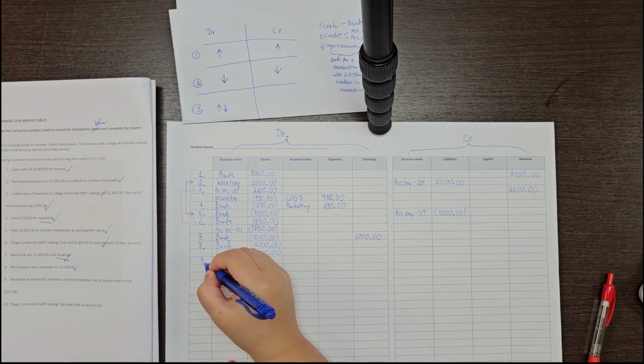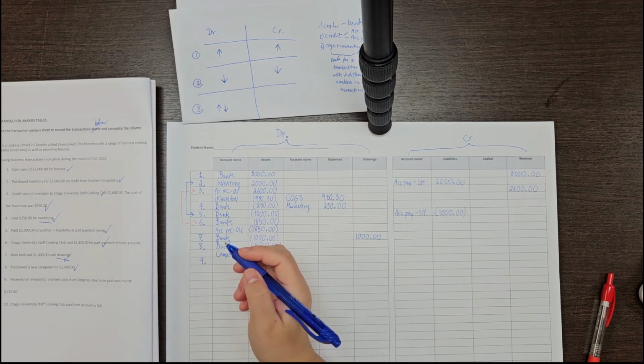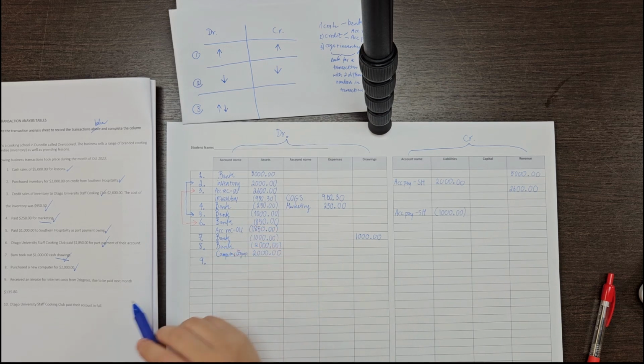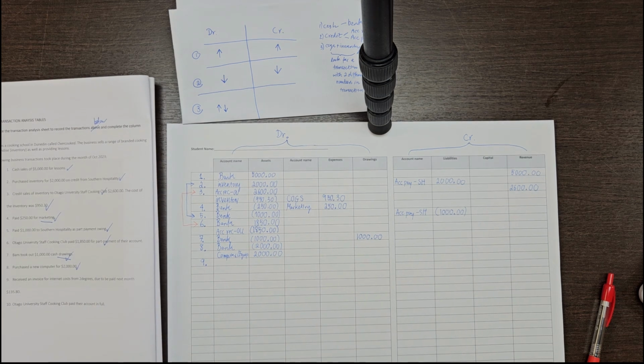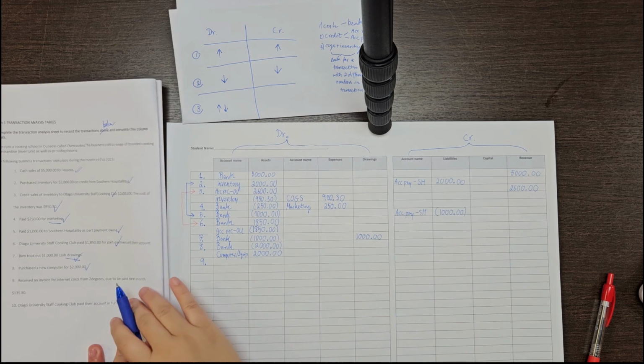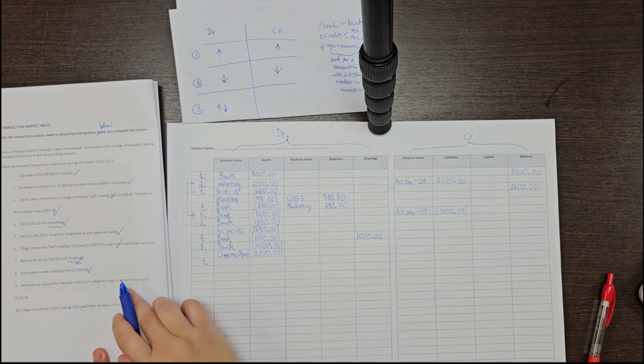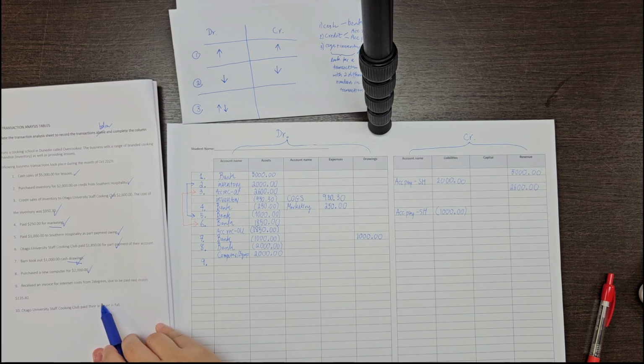Transaction 9. Received an invoice for internet costs from 2 Degrees due to be paid next month of $135.80. So what will happen here? You read first. Is it a cash or credit transaction? Has the money in the business bank account moved yet?